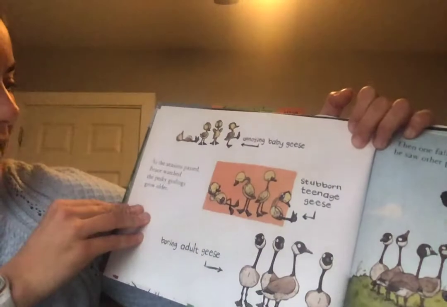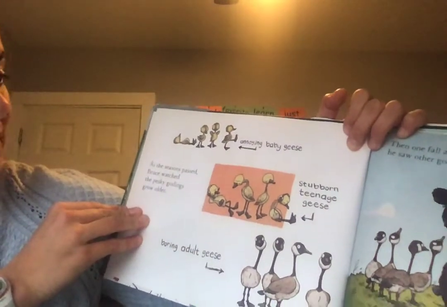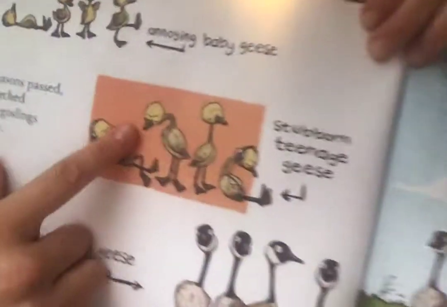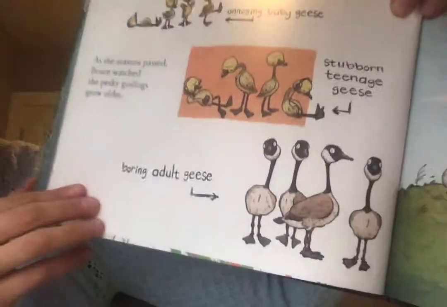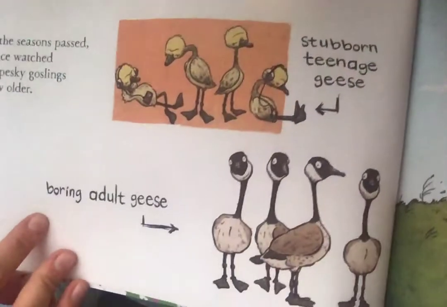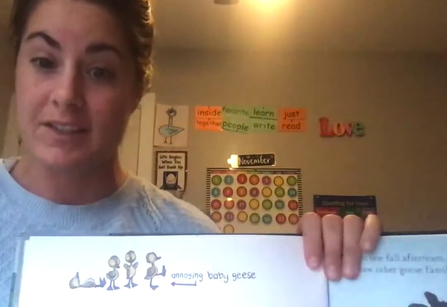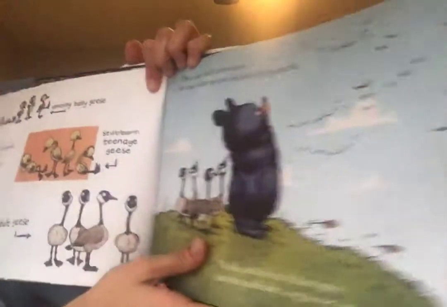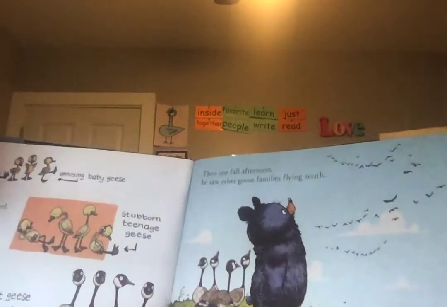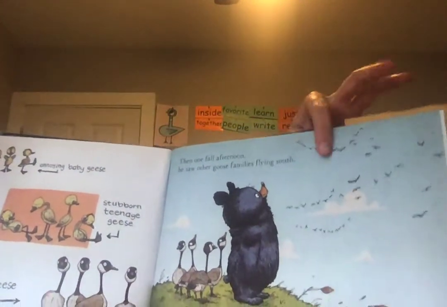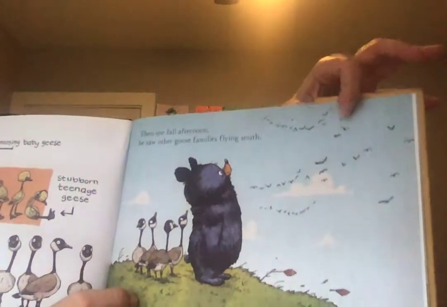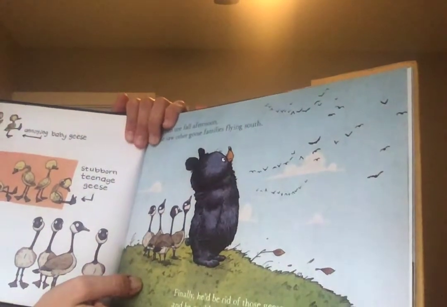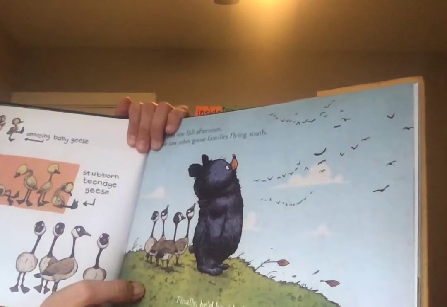As the seasons passed, Bruce watched the pesky gooselings grow older. Annoying baby geese, stubborn teenage geese, look at them, they have headphones on, and boring adult geese. Oh my goodness, they grew up pretty fast here. So look, here they go, and now they're full-blown geese. Then, one fall afternoon, he saw other goose families flying south. Well, that's what birds do. A lot of birds do. Not all the birds, but that's what geese do. Finally, he'd be rid of those geese, and he could take a long winter's nap.